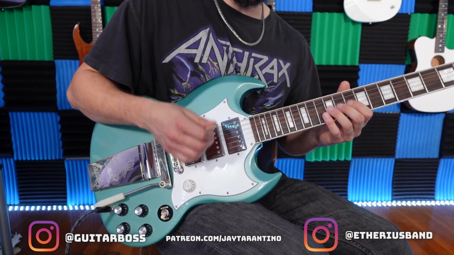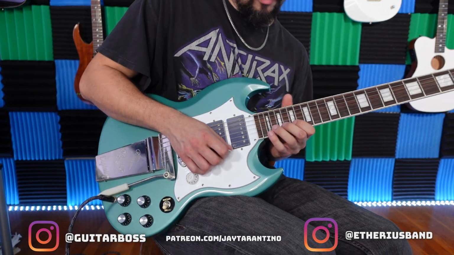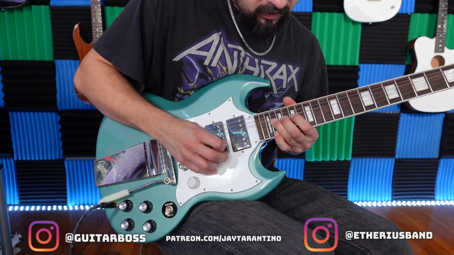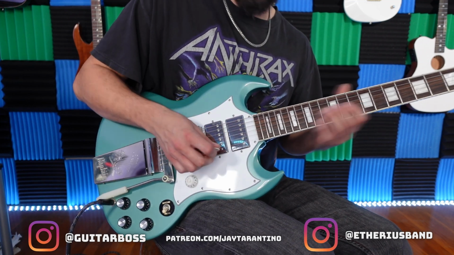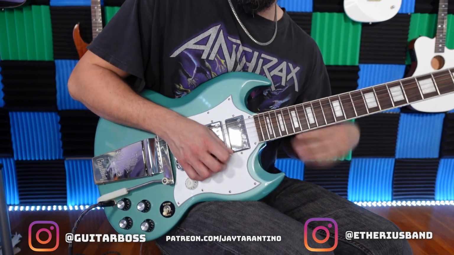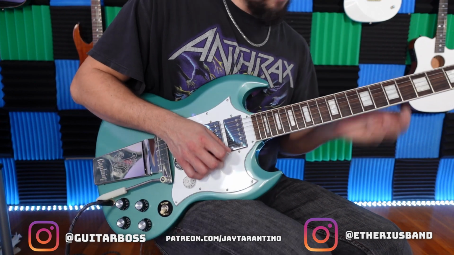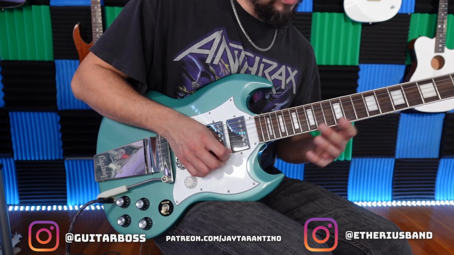So right here, I'm bending from G to A. So again, similar to what we did in the first lick. Again, just using the fifth and the flat seven and just rubbing those notes together. And then again, the next chord is E7. So again, I'm foreshadowing. So I'm sliding down to E right there.